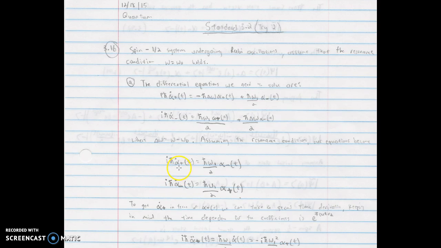So you see that the first derivative of alpha plus of t is something equal to alpha minus of t, and vice versa for the derivative of alpha minus of t. We want to get the alpha derivative in terms of alpha itself. To do this, we can take a second time derivative, keeping in mind that the time dependence for the coefficient is e to the negative i omega t over 2 for the positive state, and e to the positive i omega t over 2 for the negative state.